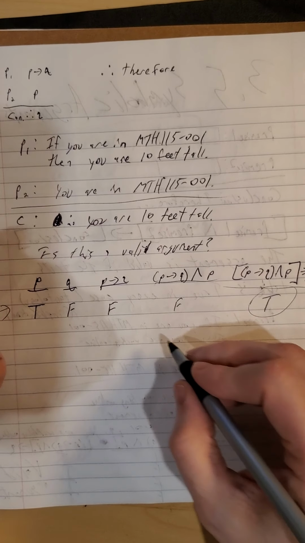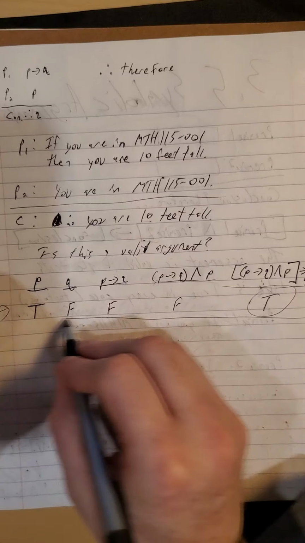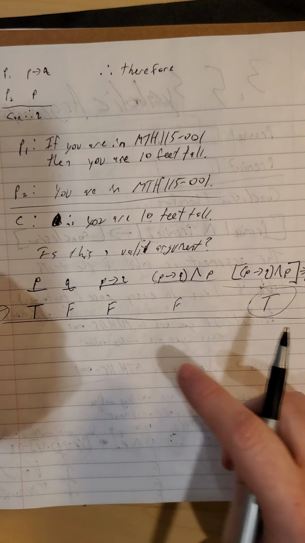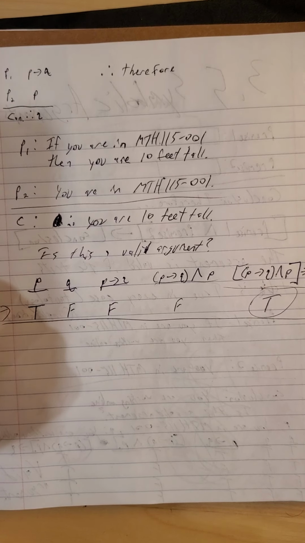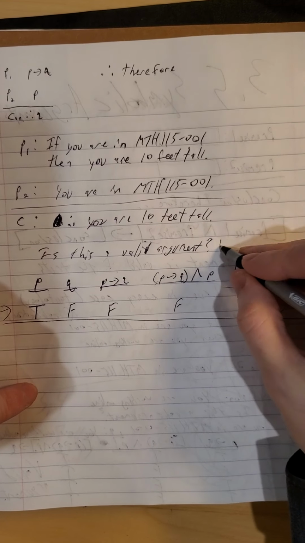So this is still a valid argument. It just happens that Q is incorrect.